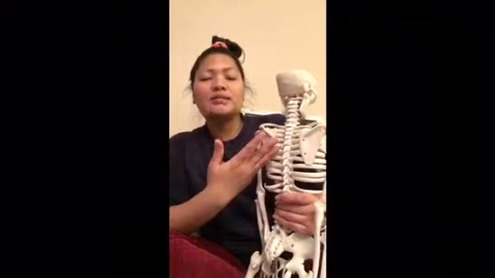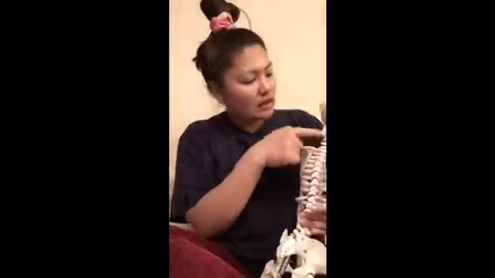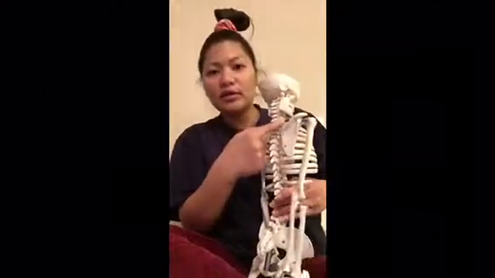And one of the things that makes them important is that they have no intervertebral discs, and they also don't have a large spinous process, so you don't see a lot of protrusions like this one right here.